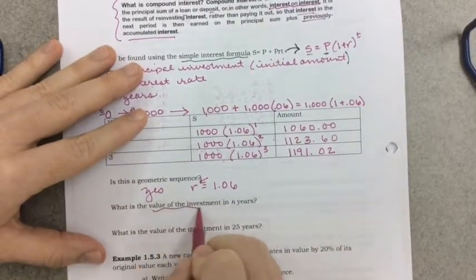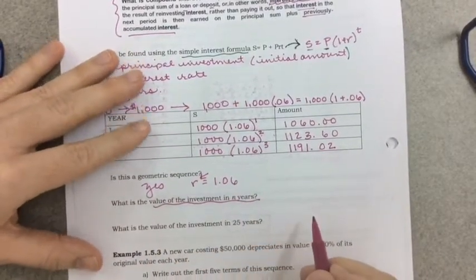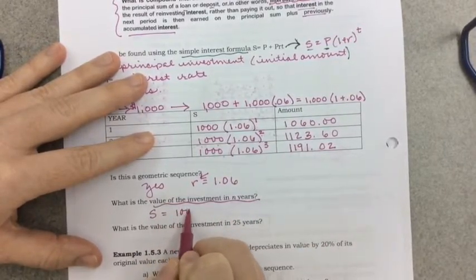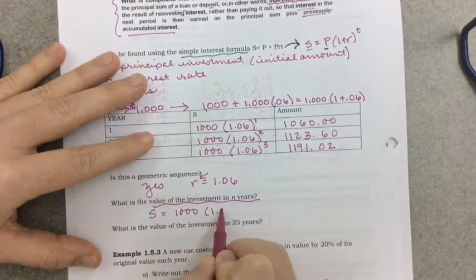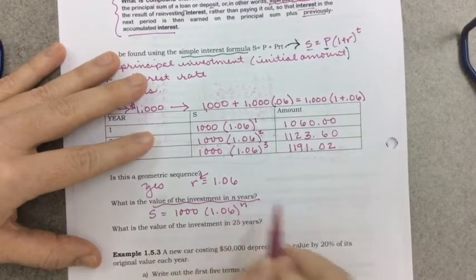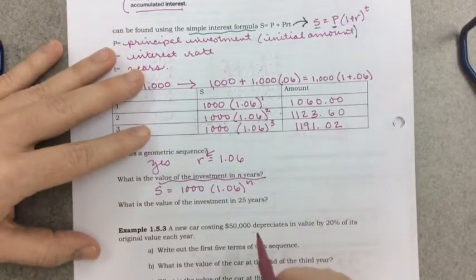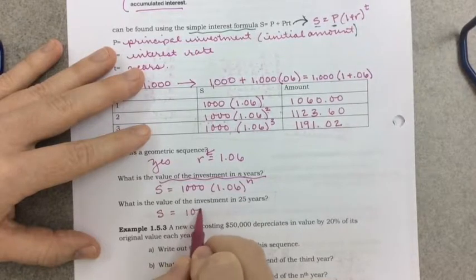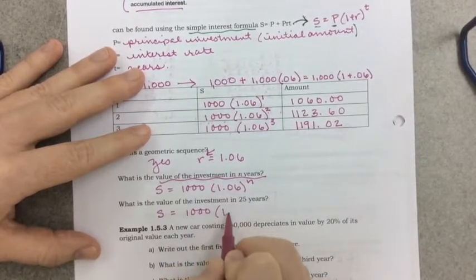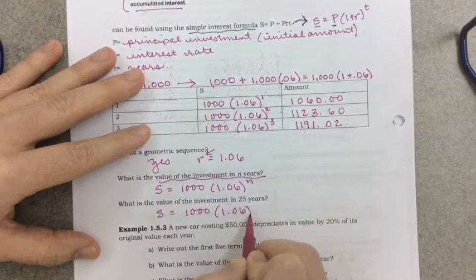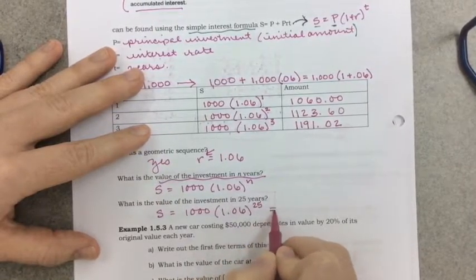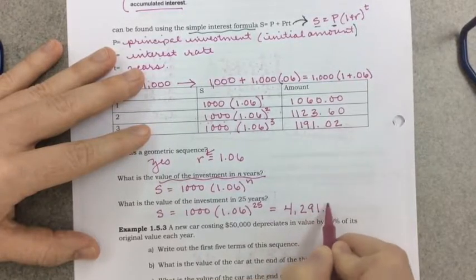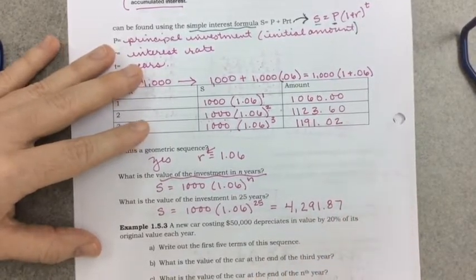What would be the value of my investment in n years? Okay, it would be S is equal to 1,000 times 1.06 raised to the nth power. In 25 years, it would be 1,000 times 1.06 raised to the 25th power. So $4,291.87.